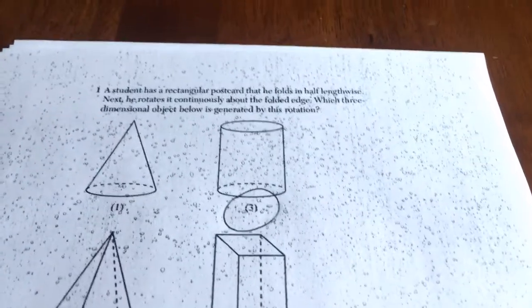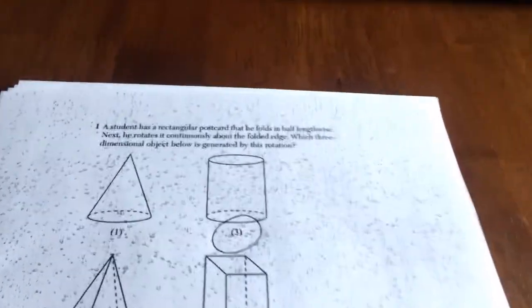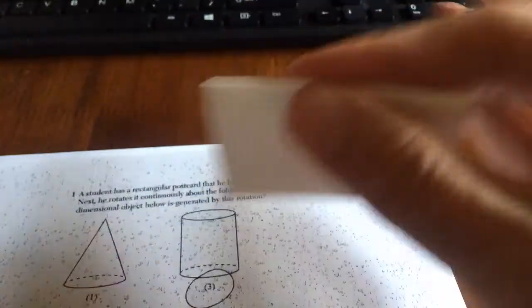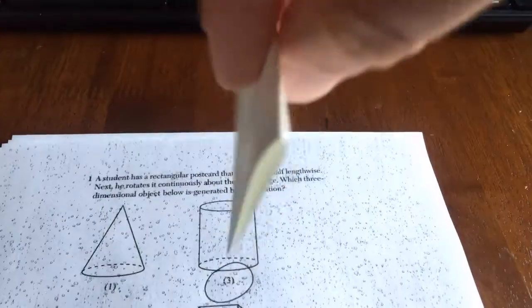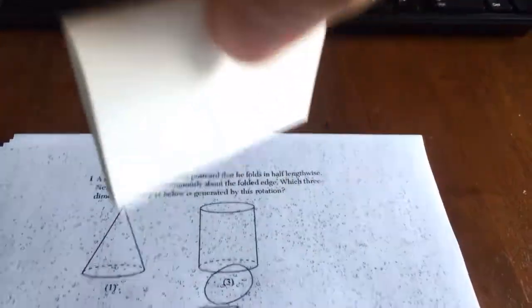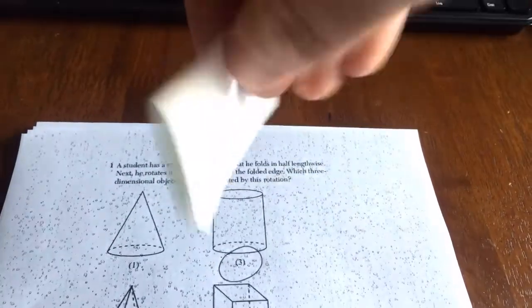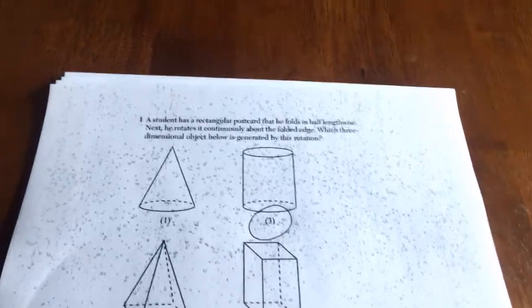In number 1, they talk about folding a postcard in half. If I have my postcard and then I fold it in half and I rotate it continuously, which of these objects is generated by this rotation? The choice is number 3.